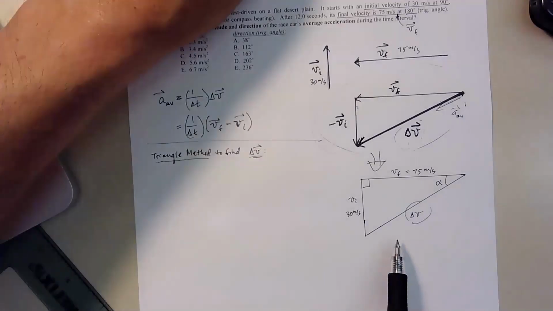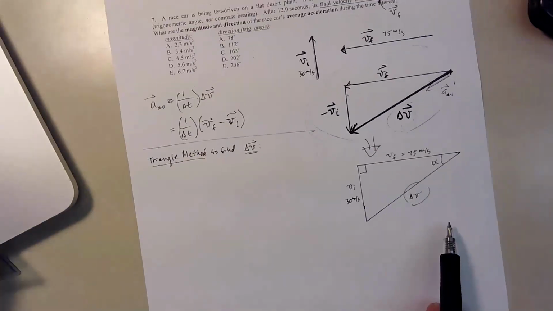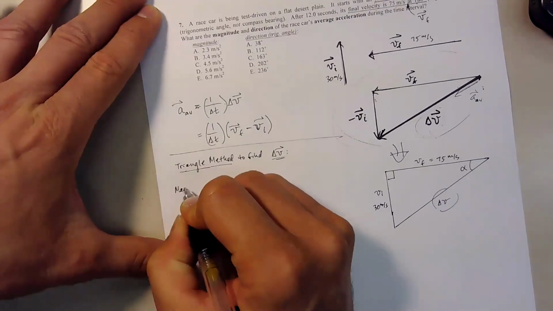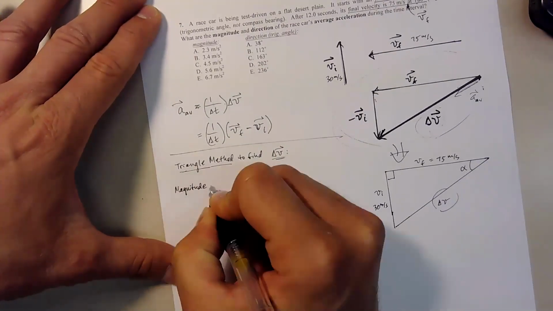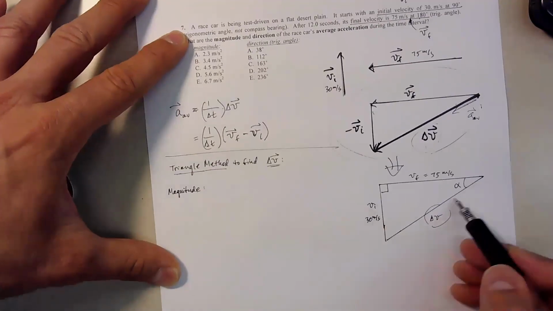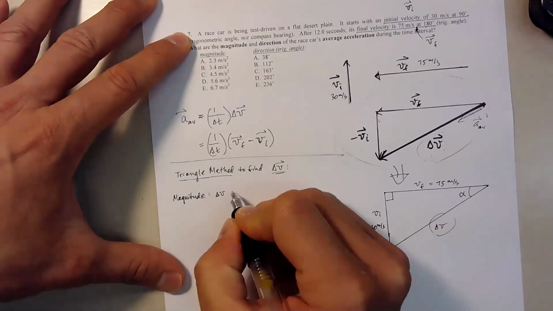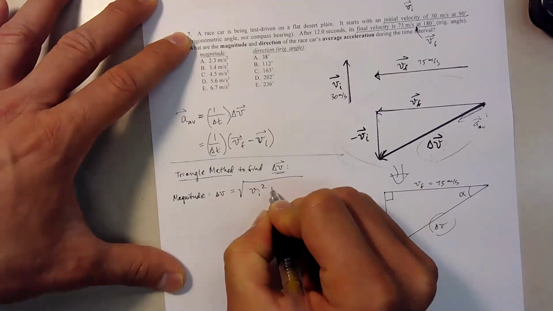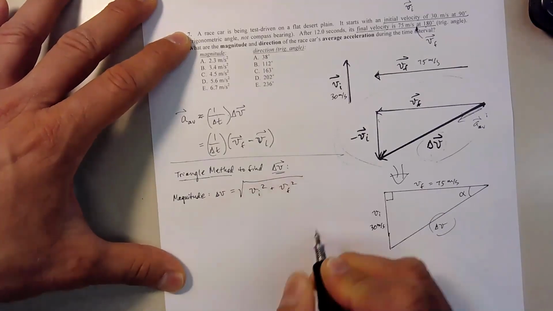Let's find out what those are. First, the magnitude. I can see the Pythagorean theorem will work well. Delta v is equal to the square root of v initial squared plus v final squared.